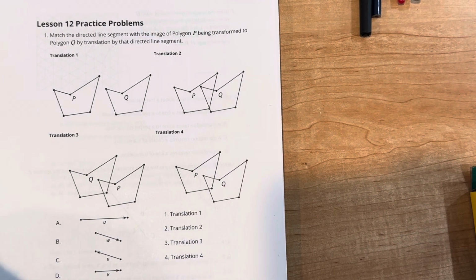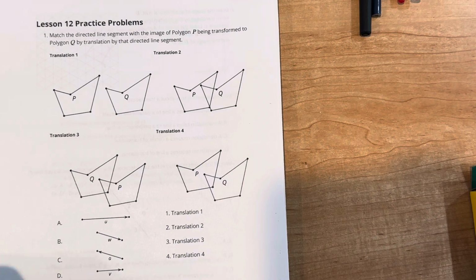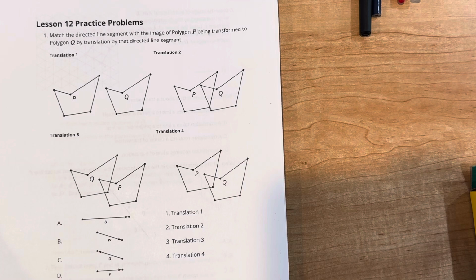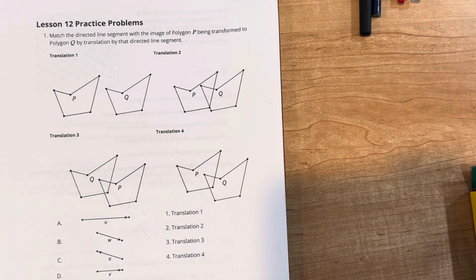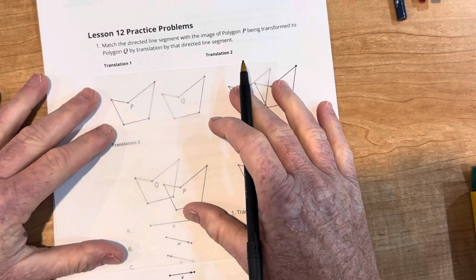Now, P is the same, so I'm just going to trace P to show you what they mean by that. Now, patty paper is your best friend on translations and rigid transformations. So here we go. You're going to want to borrow some of this from class in order to get your homework done. So here we go. Let's get P traced, and I'll show you what they mean by this question.